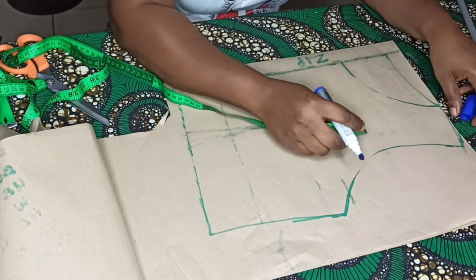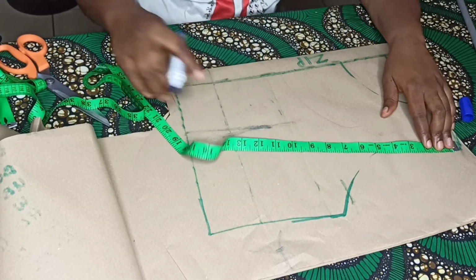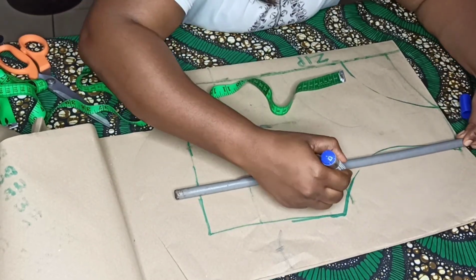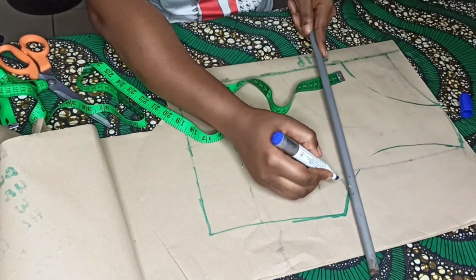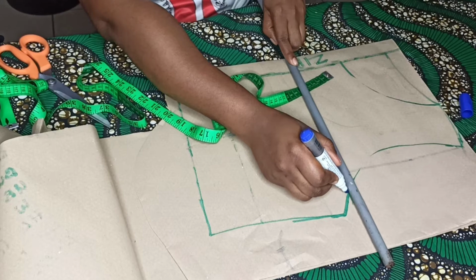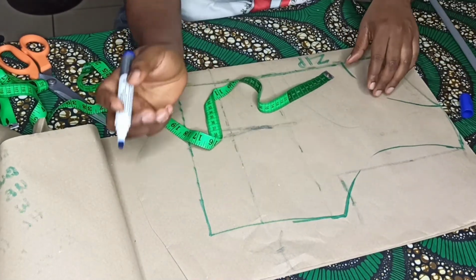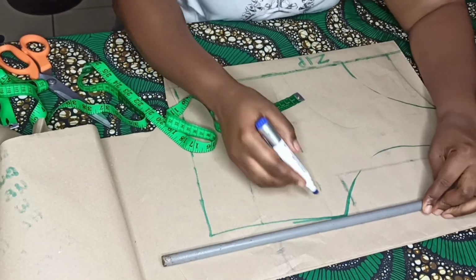Okay, but let's continue. So this is our 8 inches. Then what do we do next? We just have to rule a straight line to the 8 inches. So this is how the back is going to be. You just have to curve it.